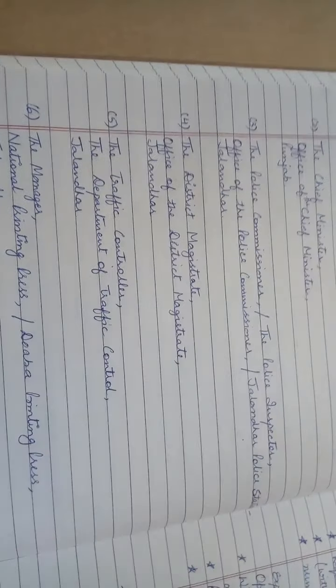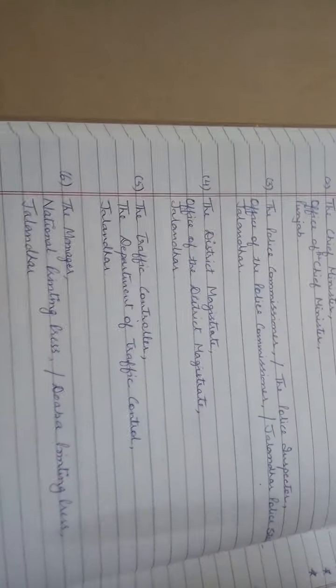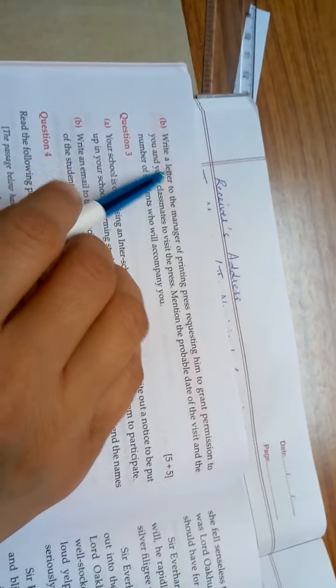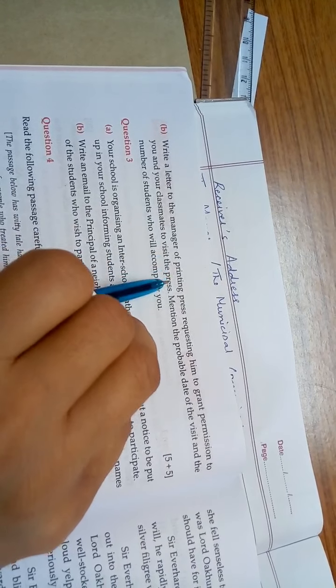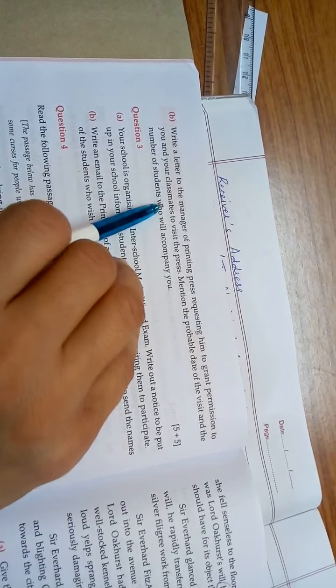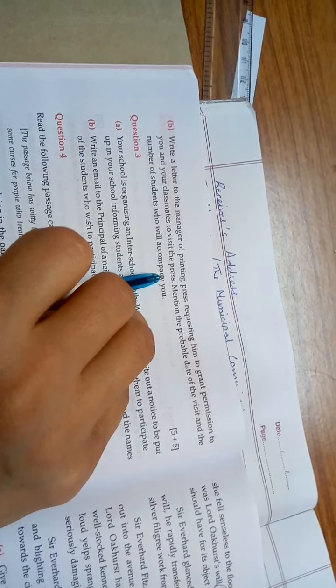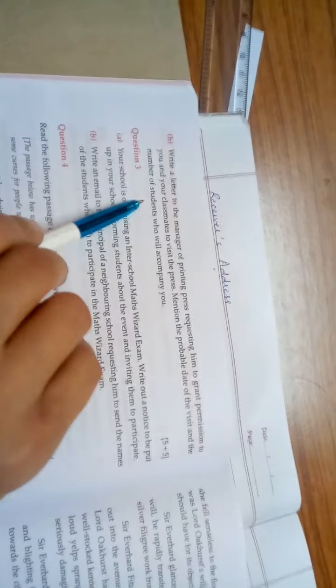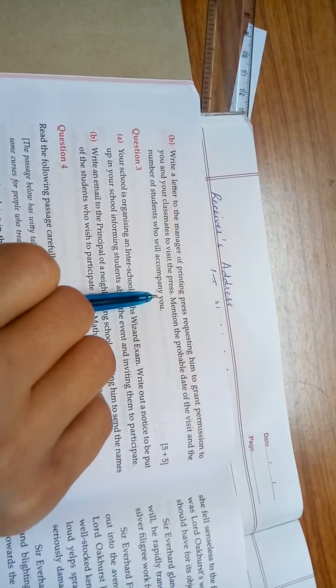Now, let's pick up a letter to understand the way to write a formal letter in a better way. Again, it is from your Total English test paper 2, on page number 42. The question says: write a letter to the manager of a printing press requesting him to grant permission to you and your classmates to visit the press. Mention the probable date of the visit and the number of students who will accompany you.